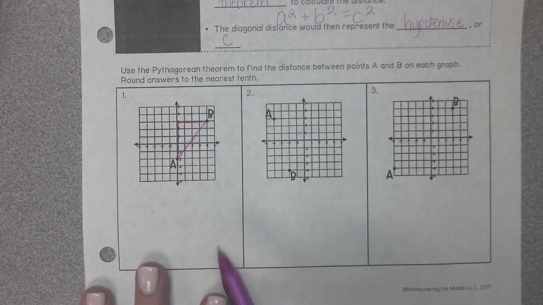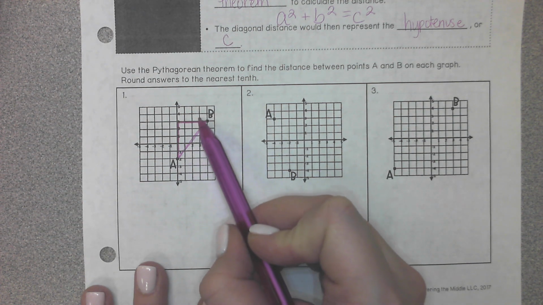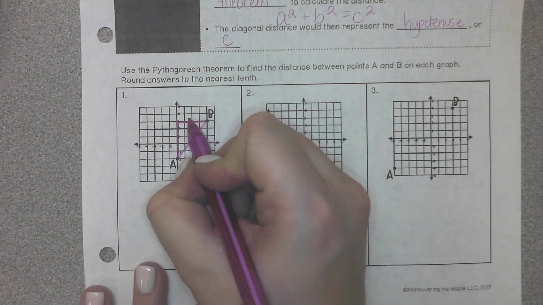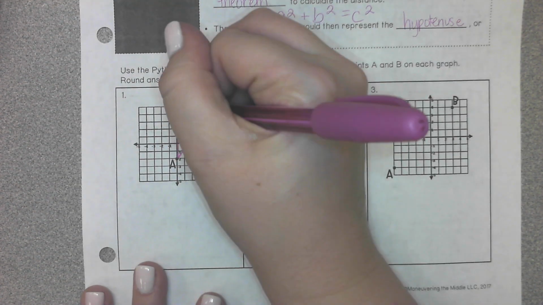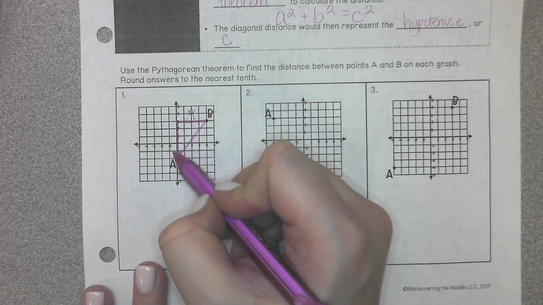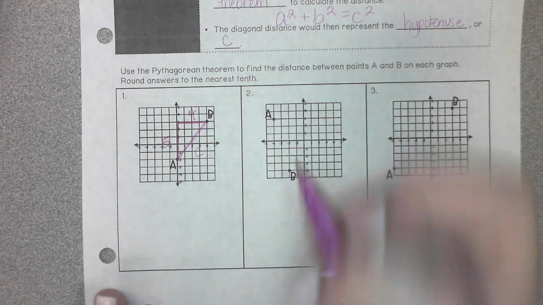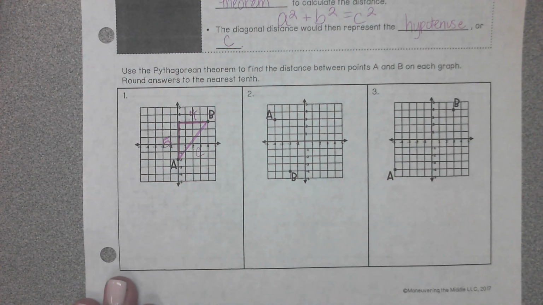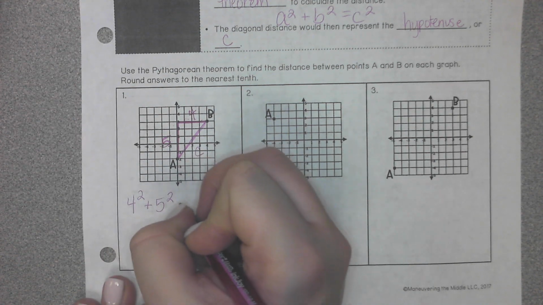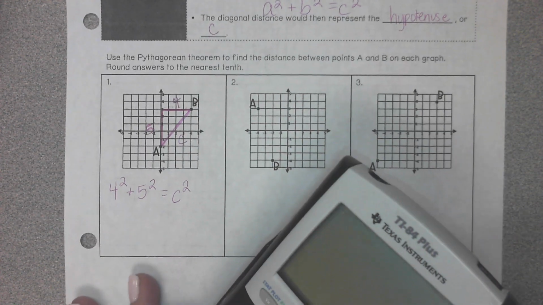So I want to count how many units each side is. By units, I mean squares. We don't count the lines, you count the squares in between. So we have 1, 2, 3, 4 squares here, and then I have 1, 2, 3, 4, 5 squares here. And I want to know what is C. What is this length? So if I put in the Pythagorean theorem, we know that 4 squared plus 5 squared has to equal C squared. And then we just go to our calculator.